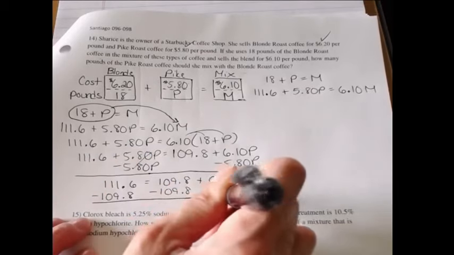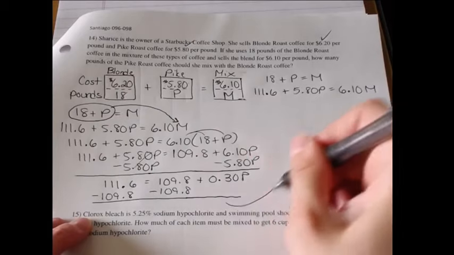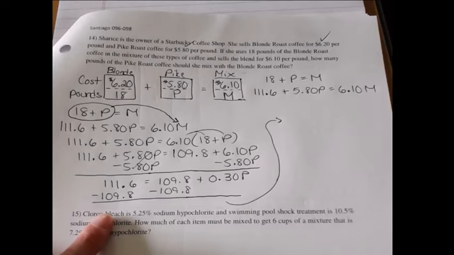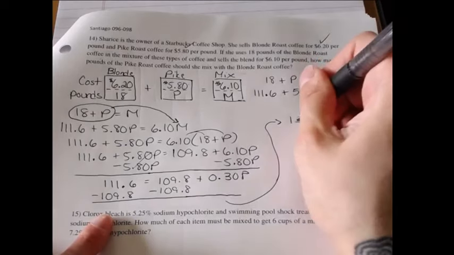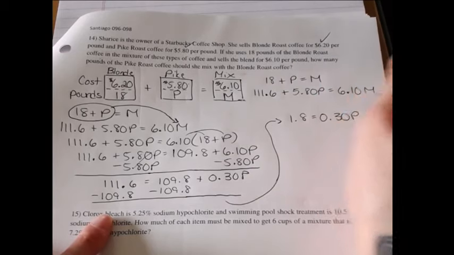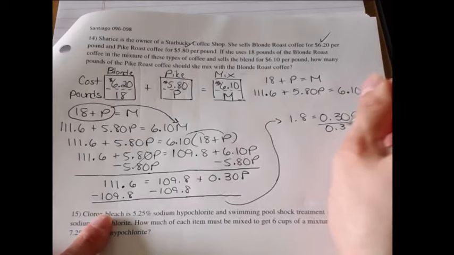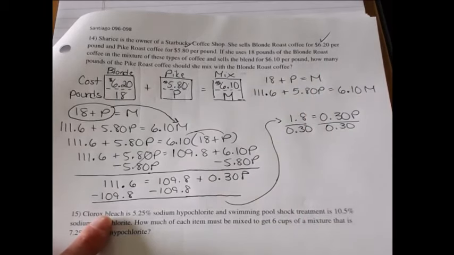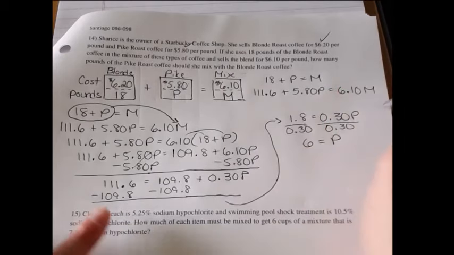And notice that I do not have any room, so I'm just going to bring this over here. That gives me 1.8 is equal to 0.3p or 0.30p. It doesn't matter, that's the same thing. And then I divide, and I get that 6 is p.